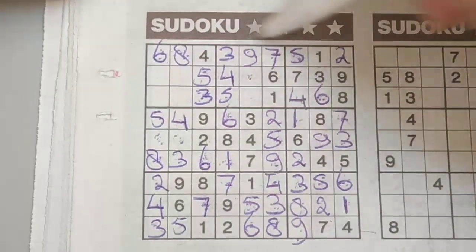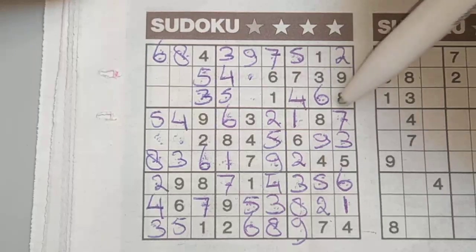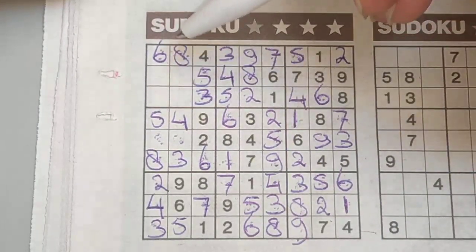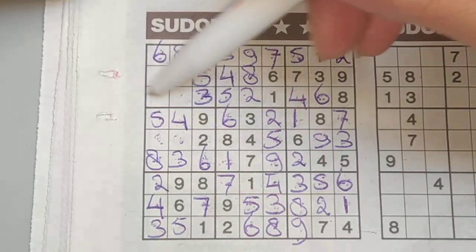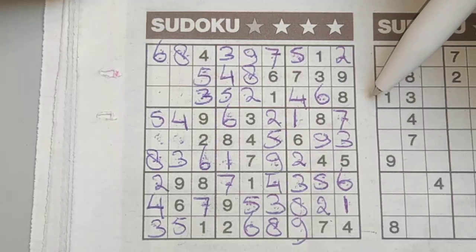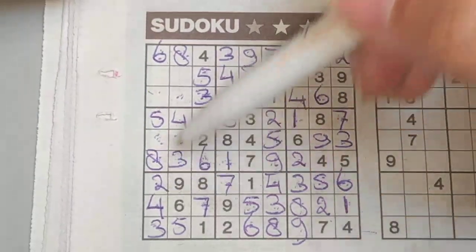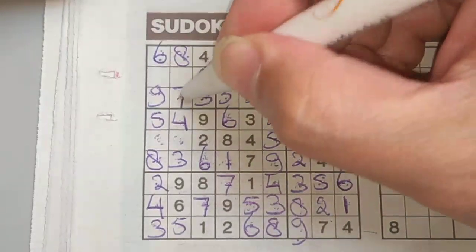2 numbers left in this big square for the numbers 2 and 8. We have an 8 here, no 8 there. 8 should be here, and the 2 goes there. 2 numbers left in this third row for the numbers 7 and 9. We have a 9 here, no 9 there. 9 should be here, and the 7 goes there.